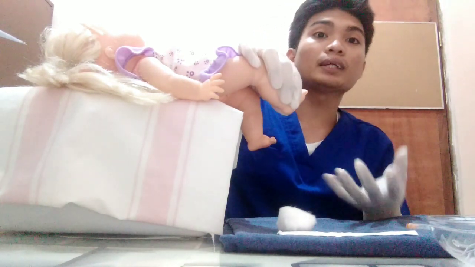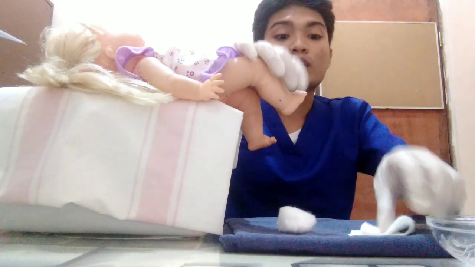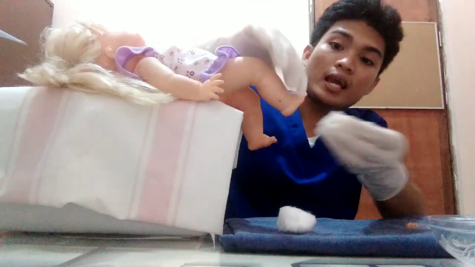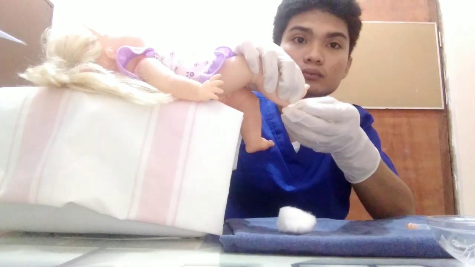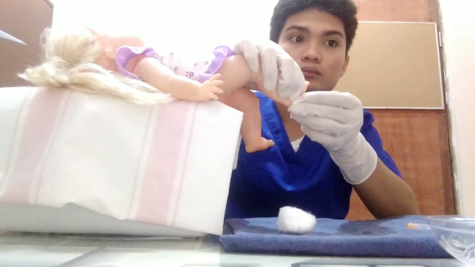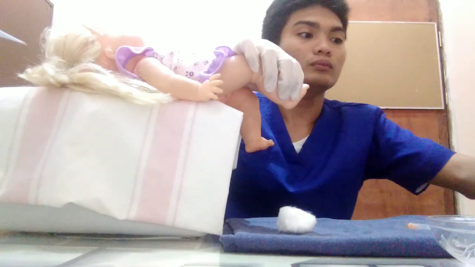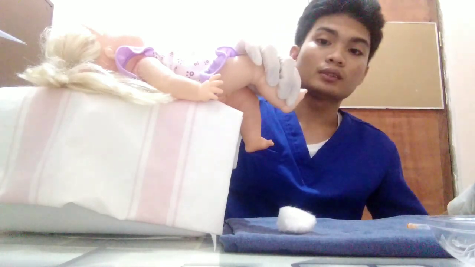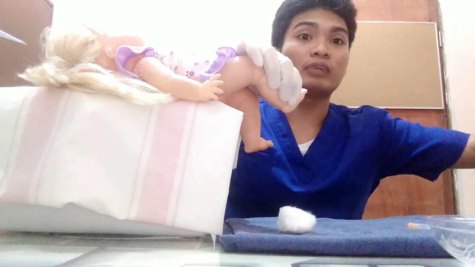And we have to remember that the first blood flow that will come out on the periphery or in the heel of the baby should be wiped off using a sterile gauze. Now, the second drop of blood, that would be the time that we will be using our filter paper.